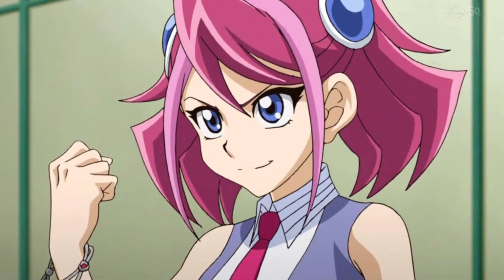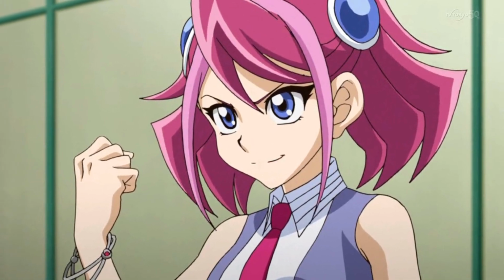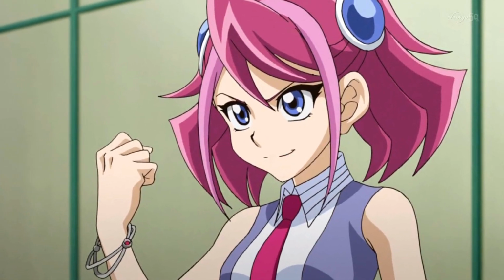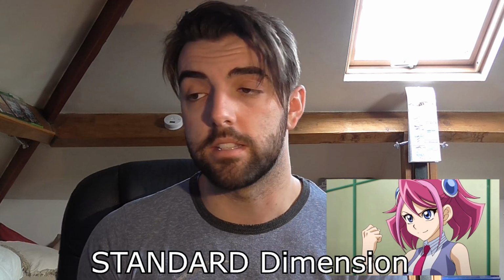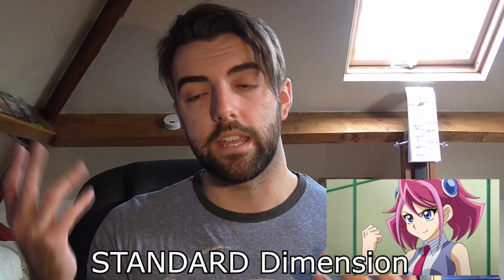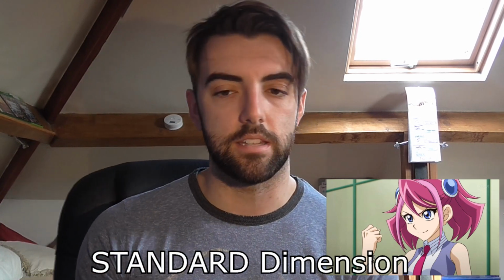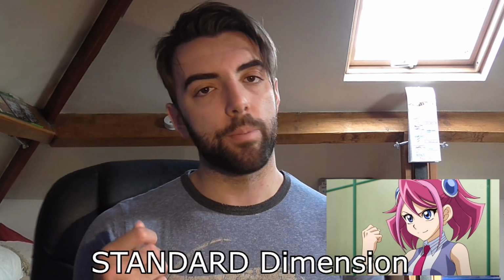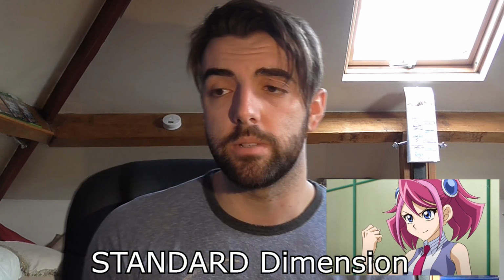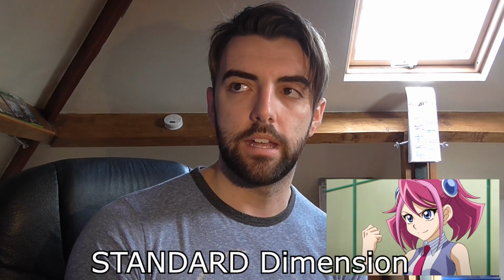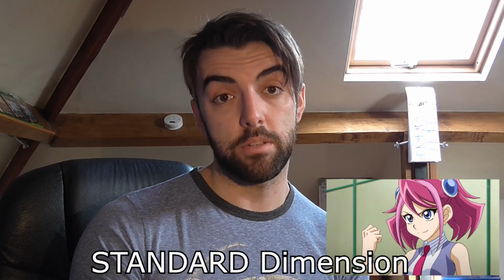Then we move on to Yuzu, who's the friend of Yugioh and pretty much one of the main characters as well, if not the second most important character in this series. She's the standard version. She has pink hair, and basically she had no summoning abilities at the start of the series, but she's been incorporated into fusion summoning in her decks at the moment, and I think she has pendulum summon now, so she's pretty much a pendulum user.